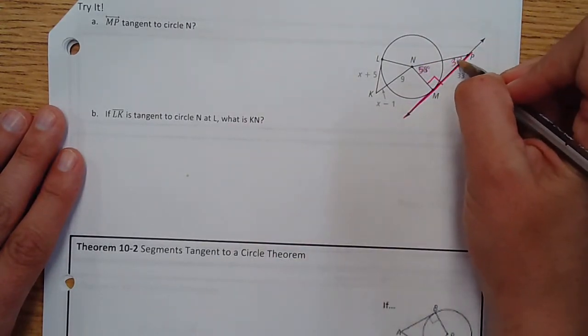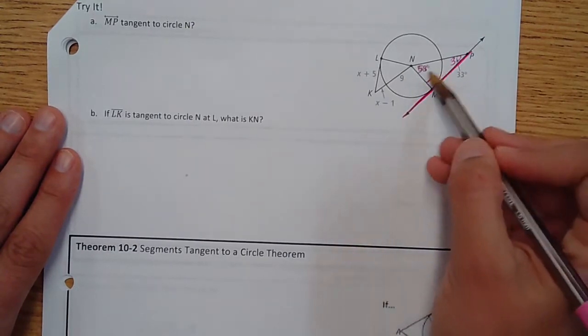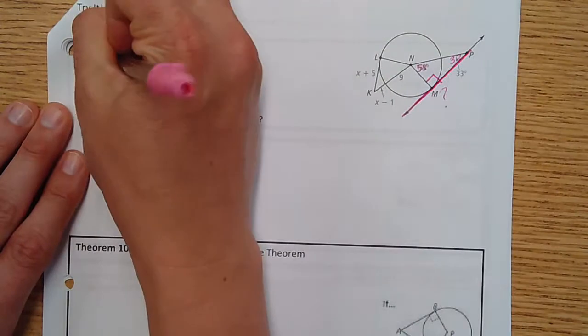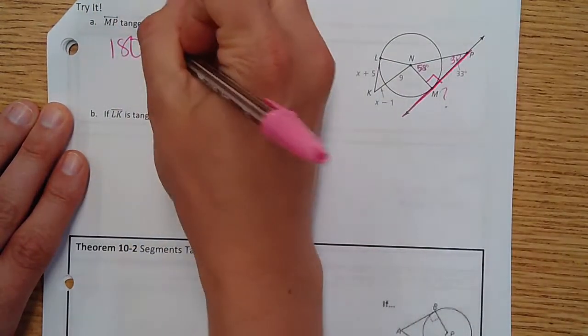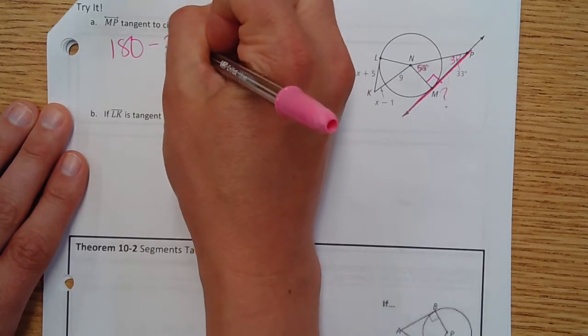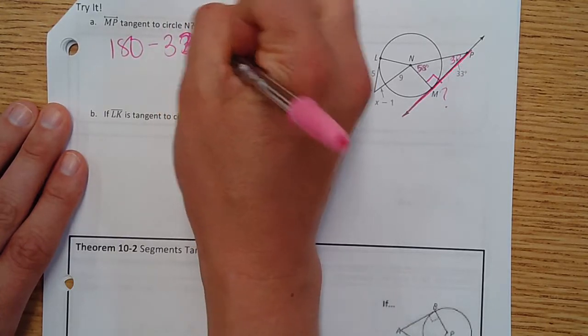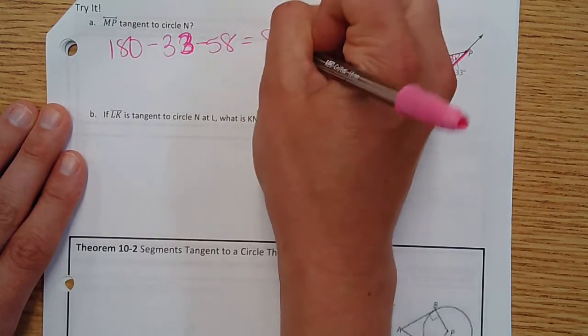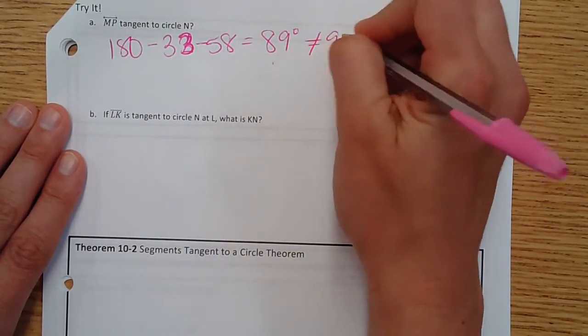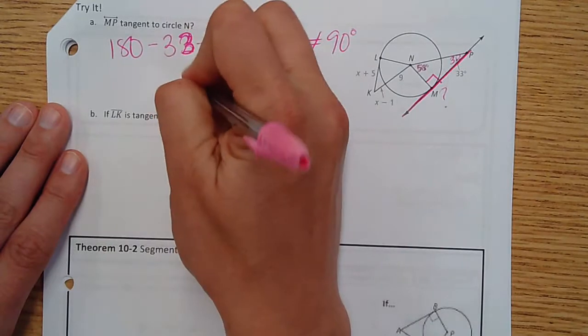I know that this is 33. I'm trying to figure out, is this 90? Well, this triangle here, we do 180 minus the 2 angles that we know. Oops, this is 33. Minus 58 equals 89 degrees. Is 89 90? No, so this is not a tangent.